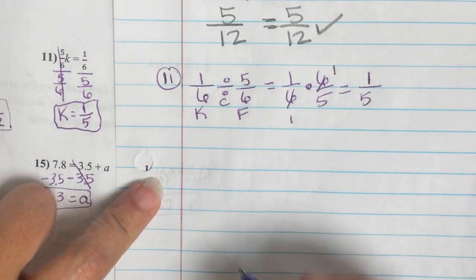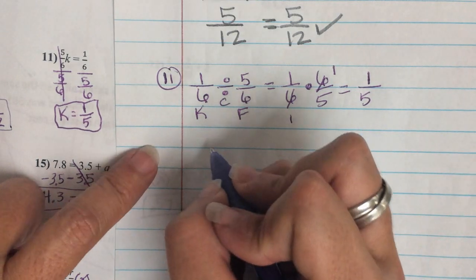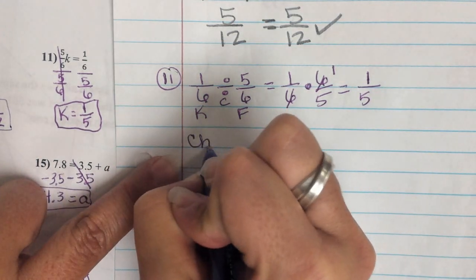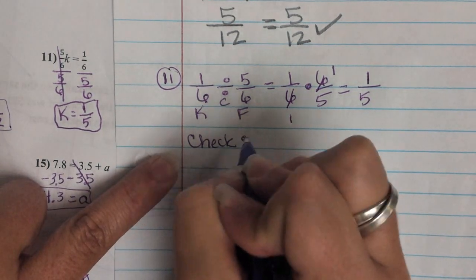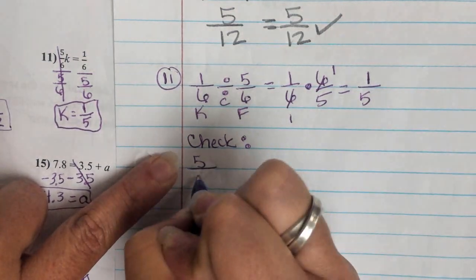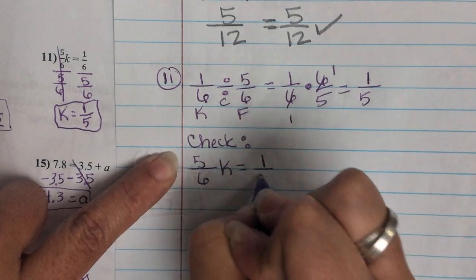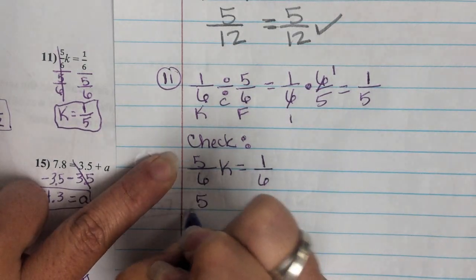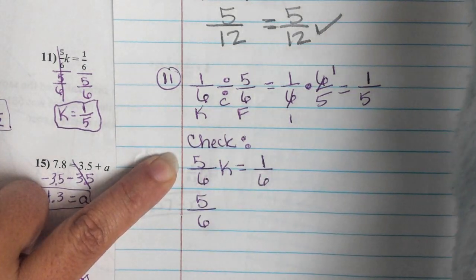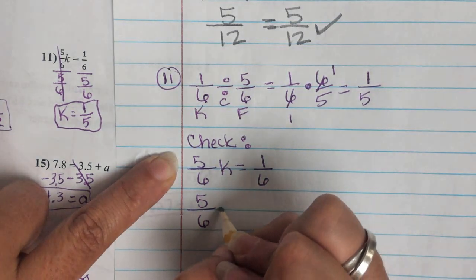Okay. So now to check it, this is kind of like the check step, I would have 5/6 K equals 1/6. Up here I said my K was 1/5.